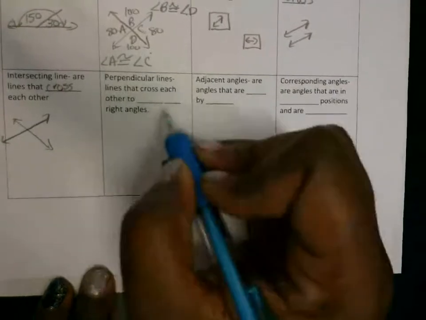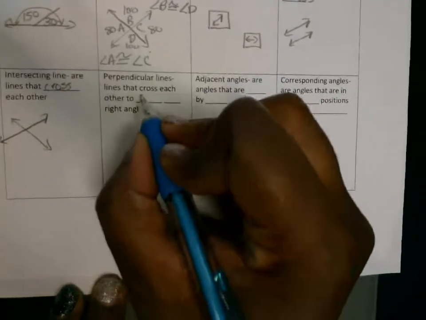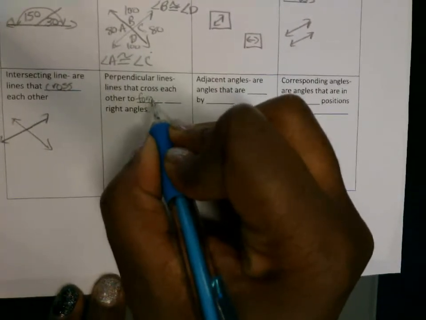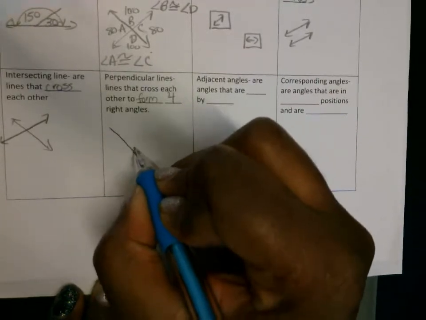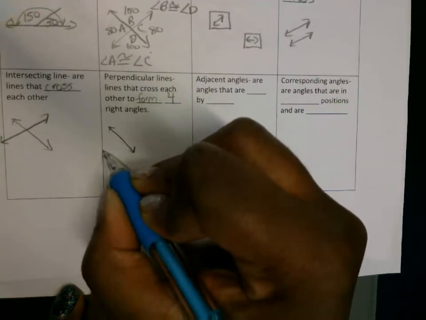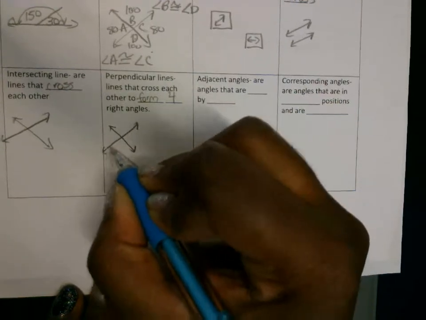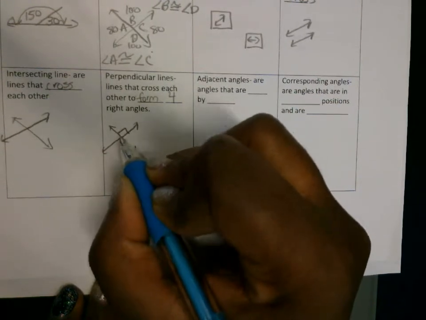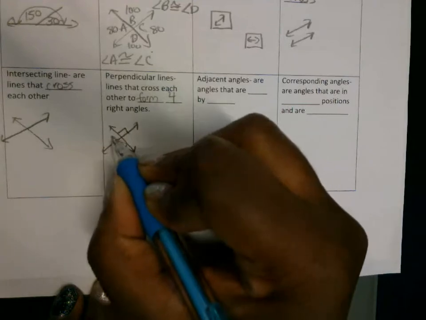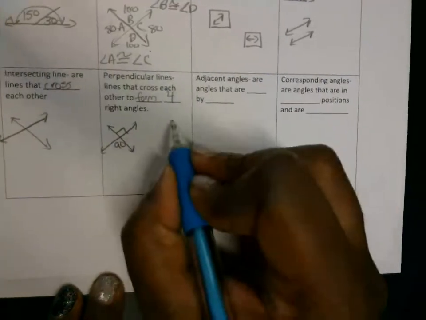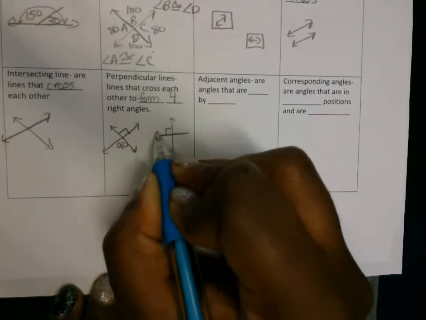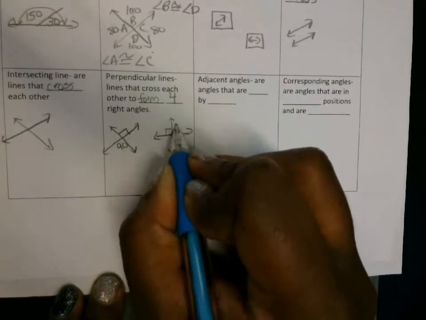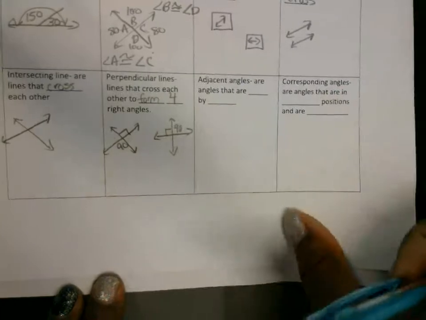Perpendicular lines are lines that cross each other to form four right angles. So they cross each other. One could go this way, and one could go this way, but they form four 90-degree angles. This is 90, 90, 90, 90. This is perpendicular because they intersect each other, but they also form four right angles.